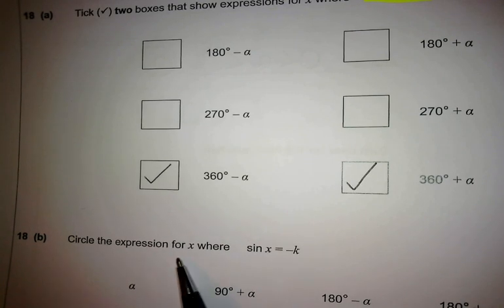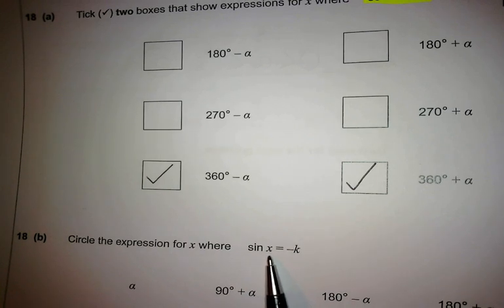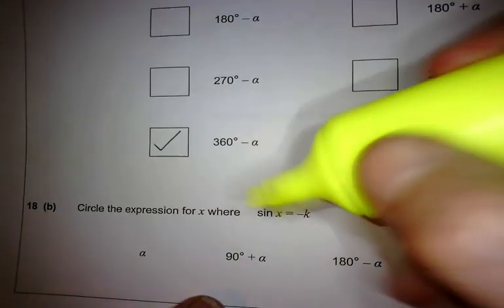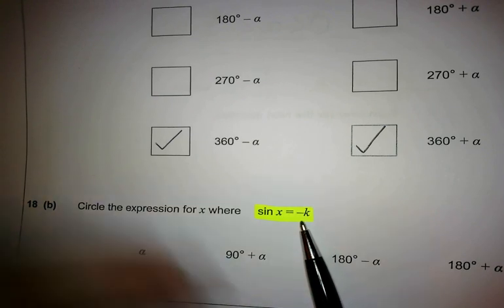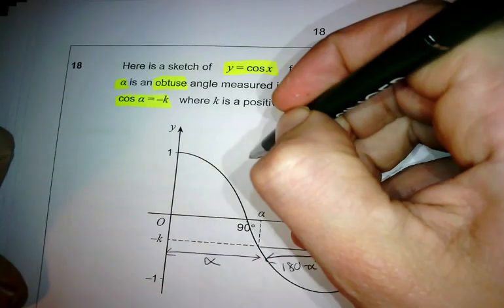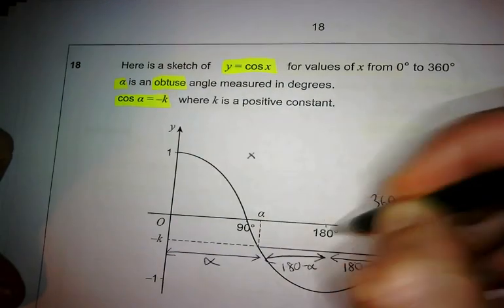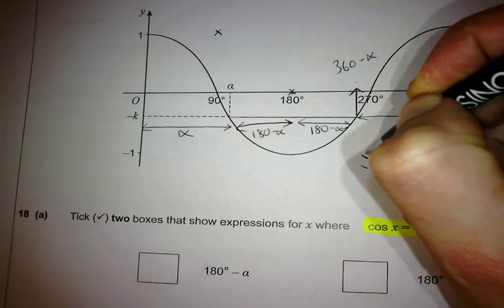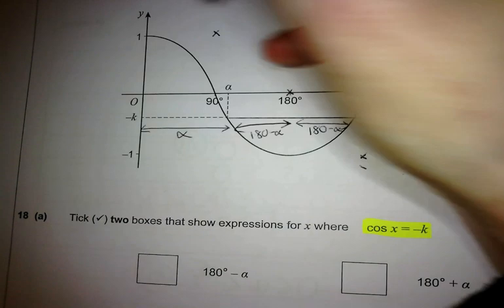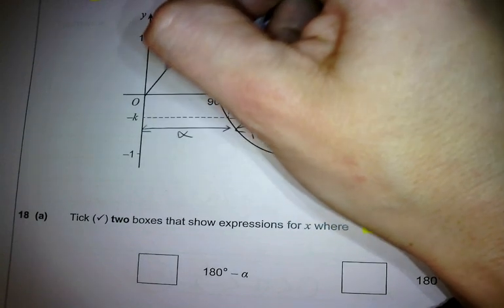18b, circle the expression for x where sine x equals negative k. Okay, I've got my negative k drawn on, and I'm going to draw on the graph of sine x. So the graph of sine x, I know it passes through 90, 1, then 180, 0, 270, minus 1, and 360, 0, and 0, 0, so it goes like this.